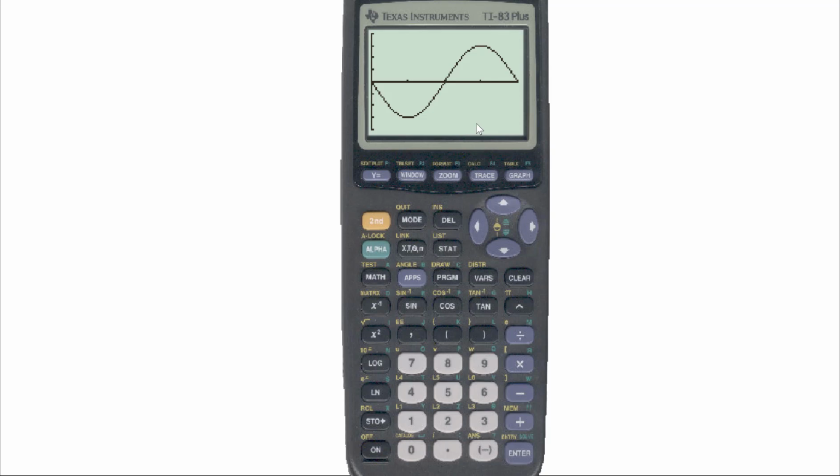Alright, so now let's do one more of this. You guys tell me here. We did this in the notes, so this is going to be 2 cosine of pi x.